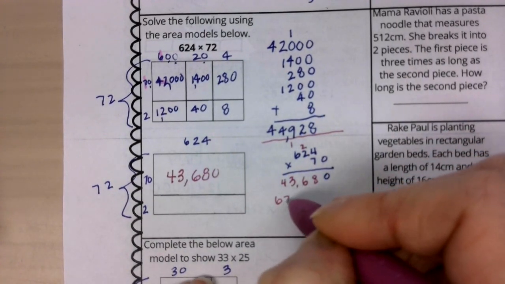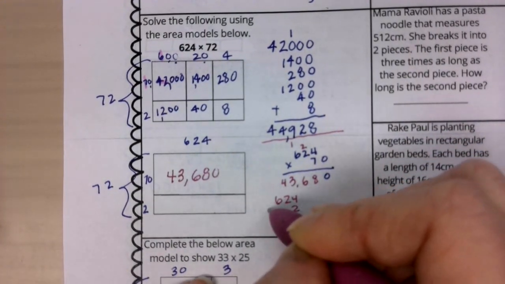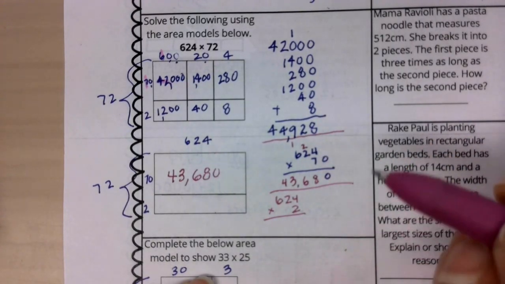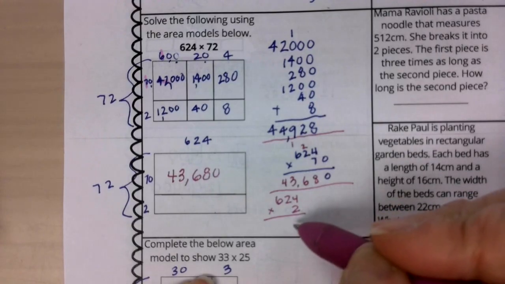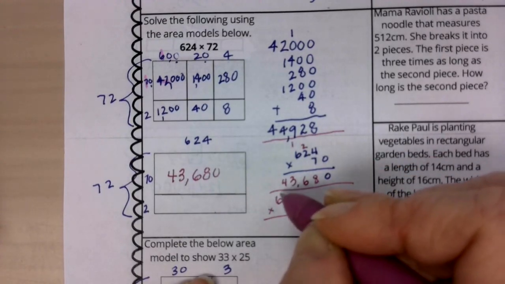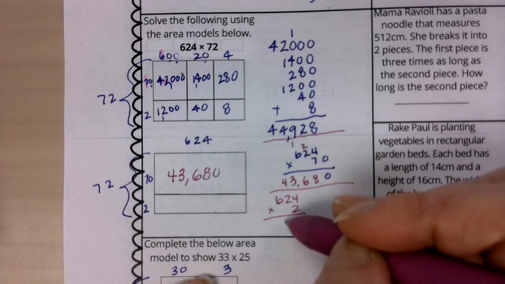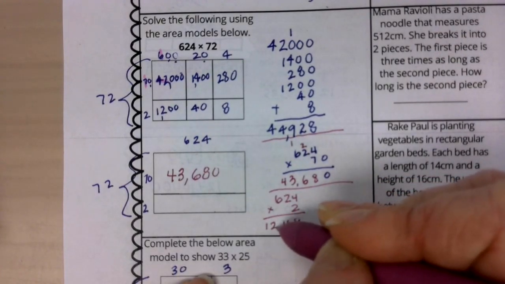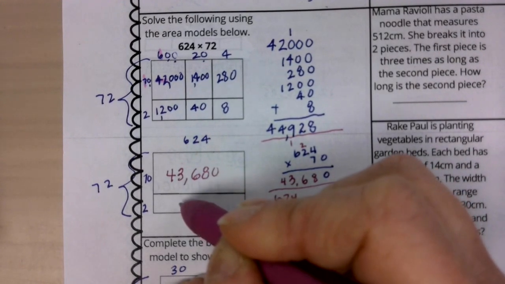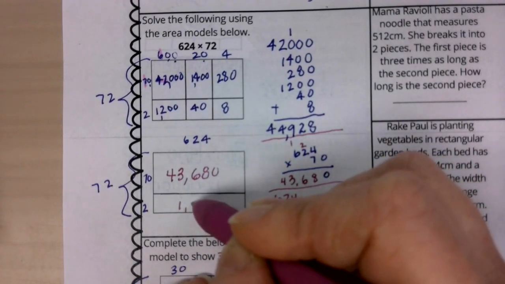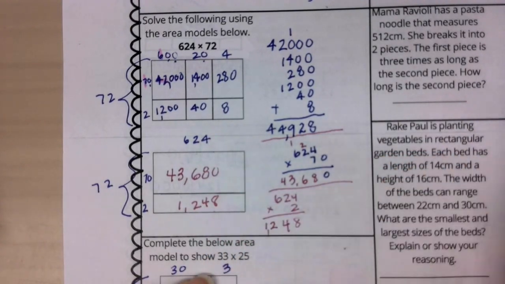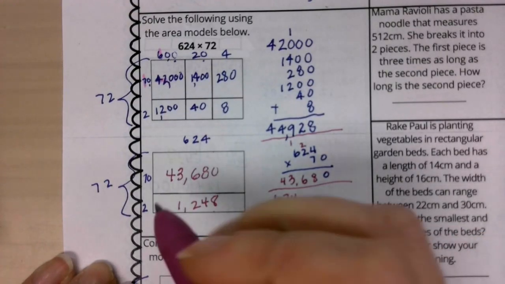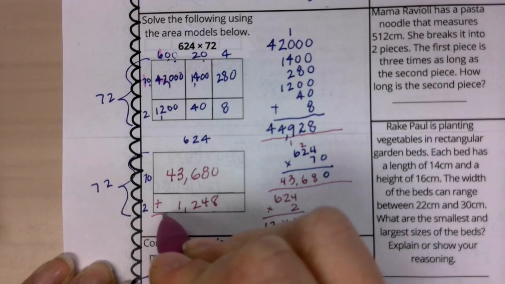Now, I can't forget down below that I also need to take 624 times 2, which I could do with repeat addition or multiplying by 2, whichever is your preference. I'm going to draw a line to show the separation between these problems. 4 times 2 is 8. 2 times 2 is 4. 2 times 6 is 12. And I have 1,248 in this area.